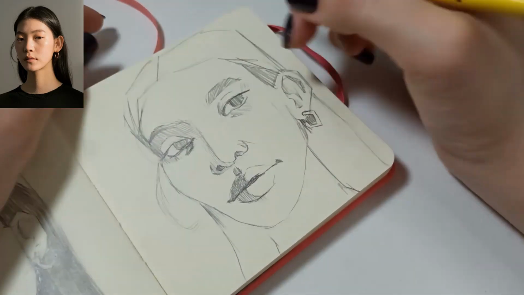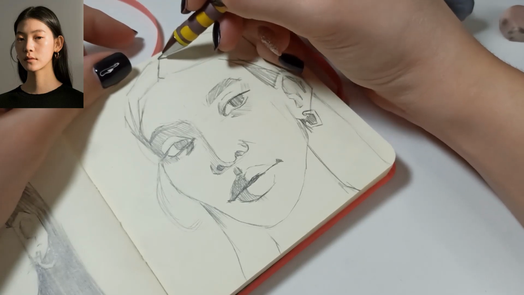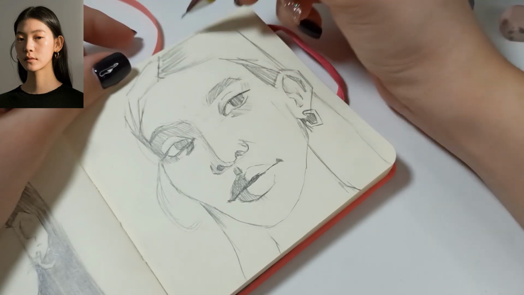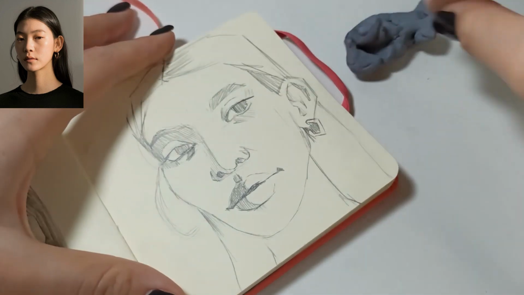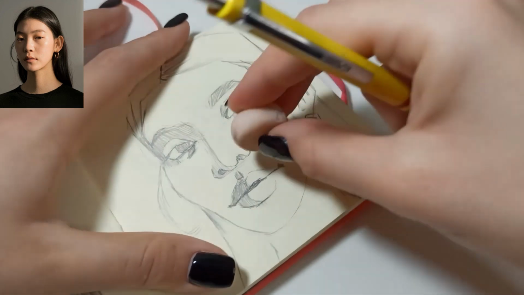This doesn't look like the reference at all, and I don't like it. I think the nose should be higher, but should I erase it again? I'm going to erase it.